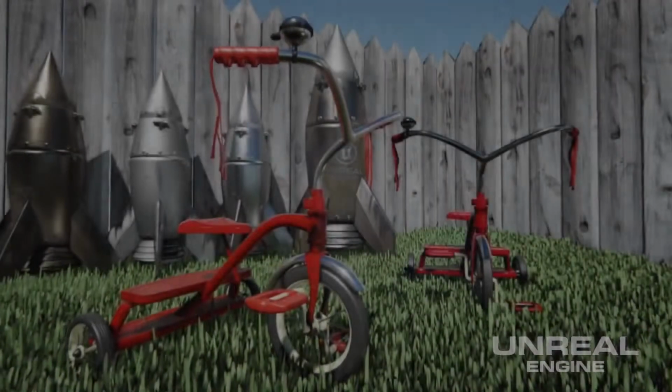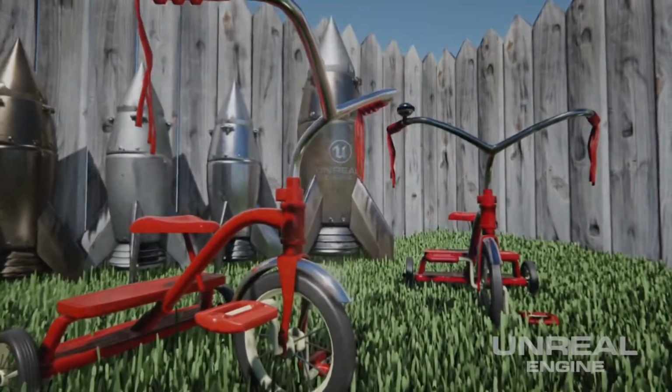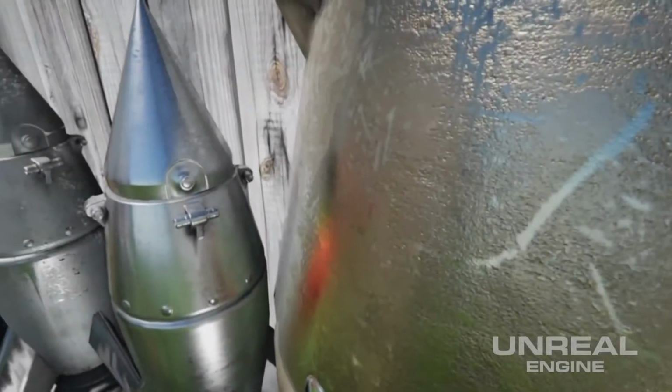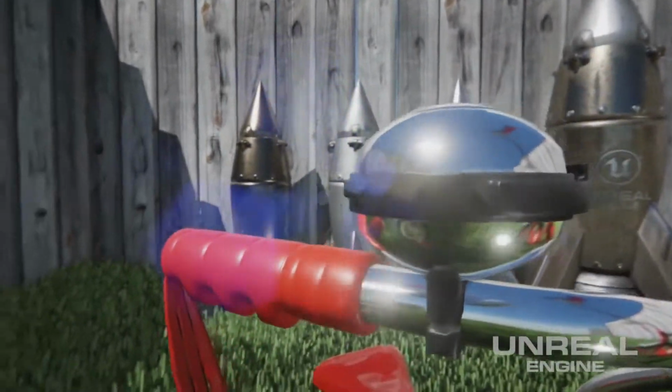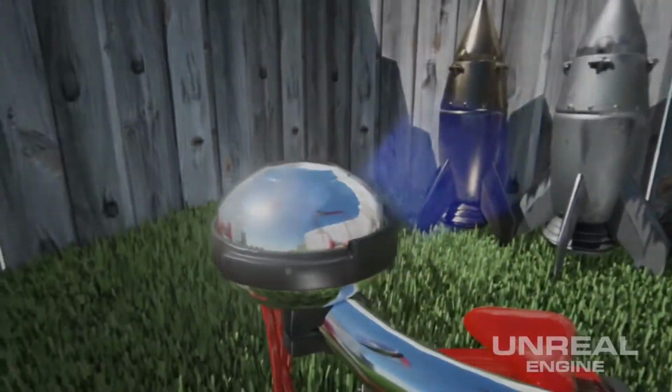Hi, Bill. Hi, Zach. So our topic today is layered materials, which I understand are a special type of material in UE4. But for those who are new, what is just a regular material? Well, that's the surface definition of an object. So you can control the color, the specularity, the reflectivity, the bump, the glow, things like that. Okay, that makes sense. So what is a layered material?